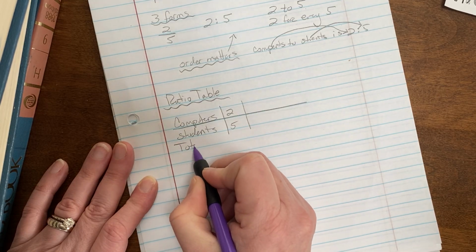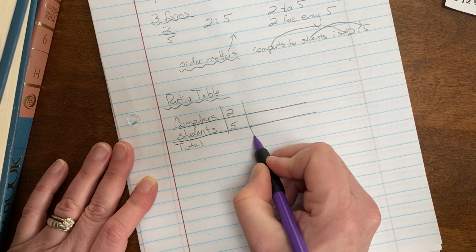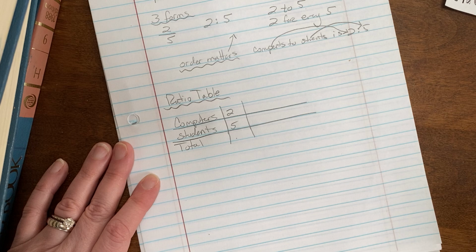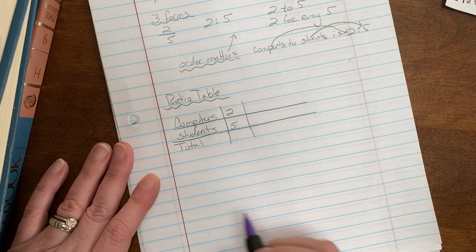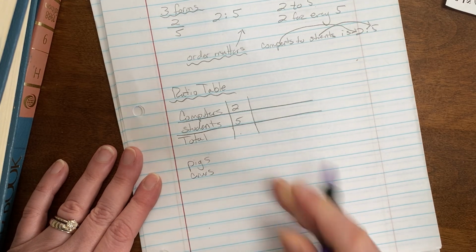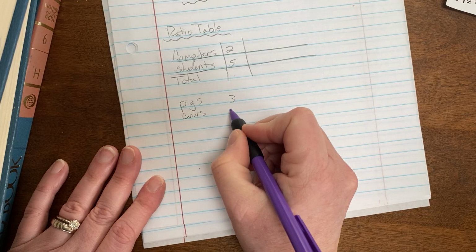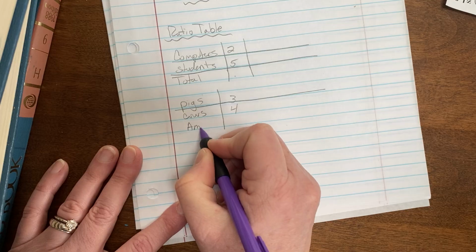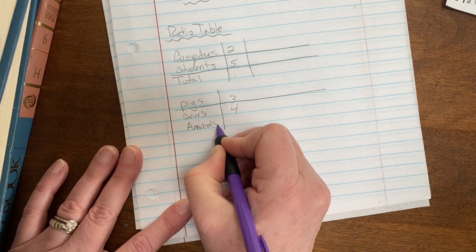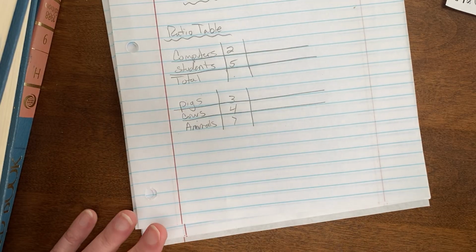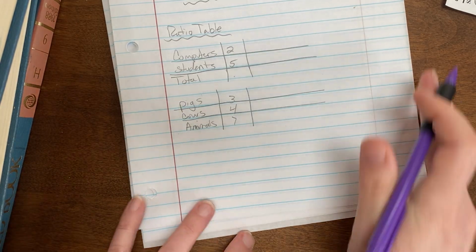And then a lot of times we'll have this idea of total. Now this one, it'd be hard to add computers plus students and get 7 somethings. I'm not really sure what I would use there. So this isn't a great example for that. But perhaps I had pigs and cows. If I had 3 pigs for every 4 cows, then I'd have a total of animals. How many total animals, Molly? 7. So this ratio would play out.